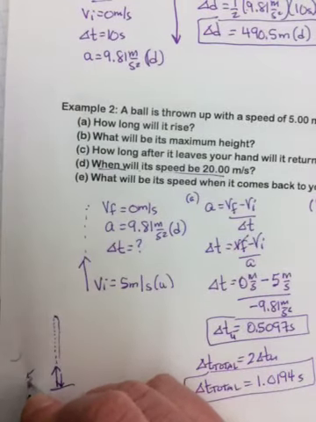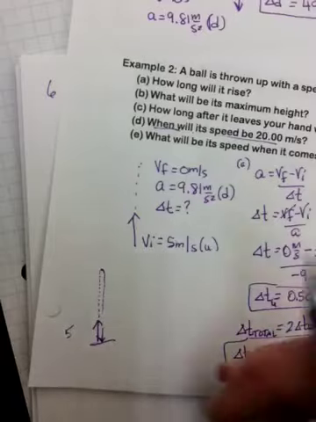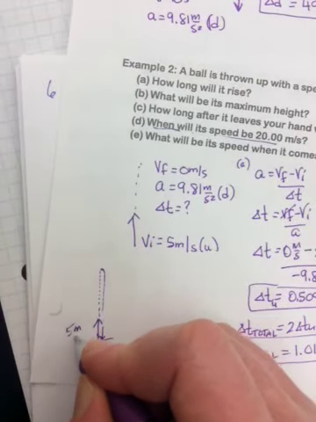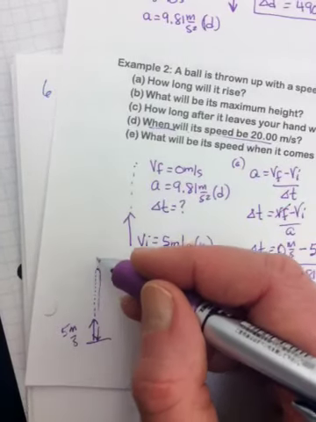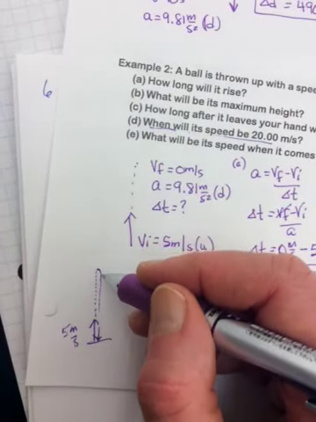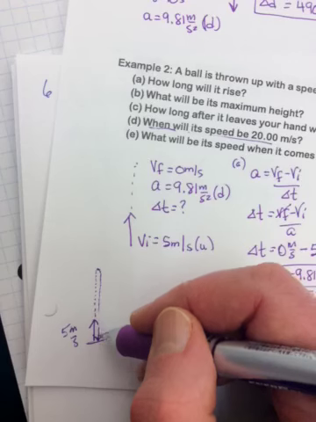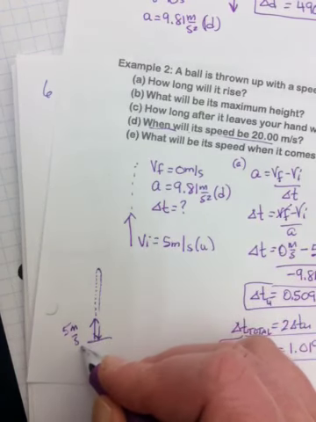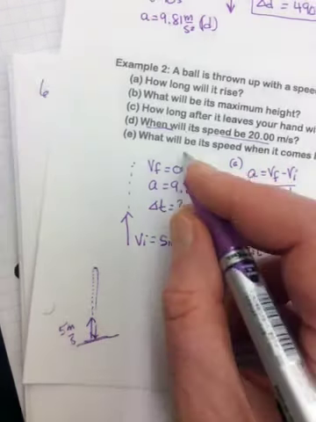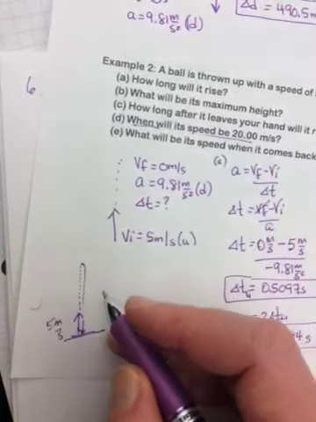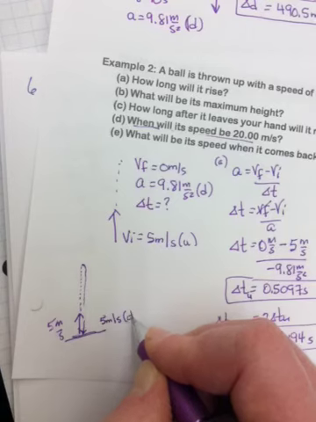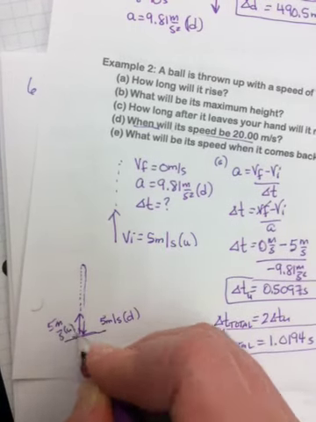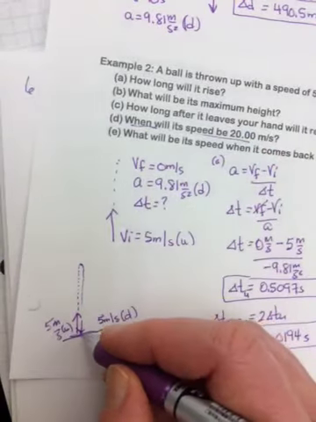I'm only throwing it up with the speed of 5 meters per second. And as it goes up, it slows down, it slows down, it slows down. It's never going to get to 20 meters per second on its way up. And as it comes back down, it speeds up. And when it gets back to my hand, which is really part E, its speed's going to be 5 meters per second in the other direction, down. And this was up. So when is it going to be 20 meters per second?